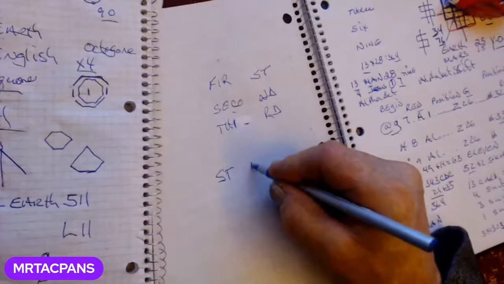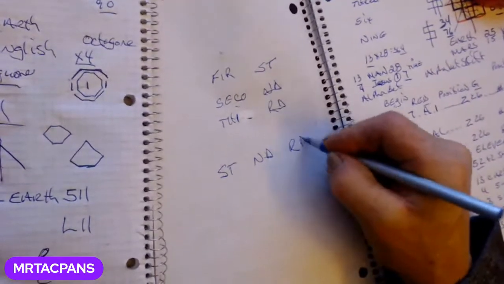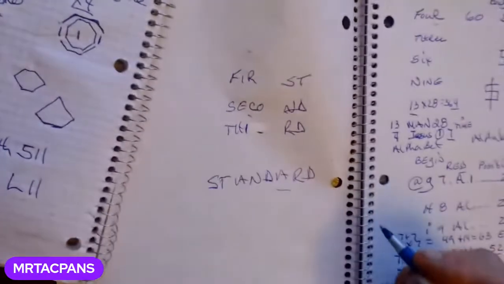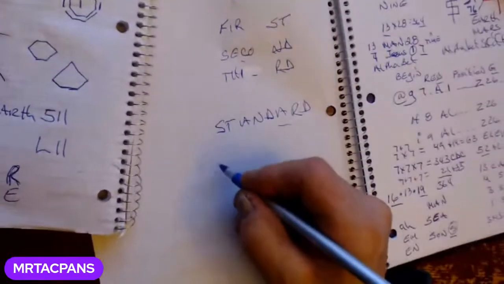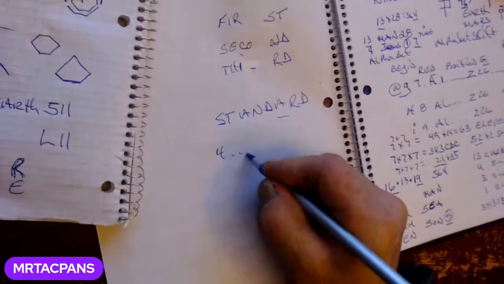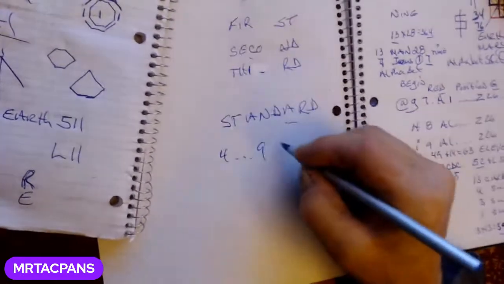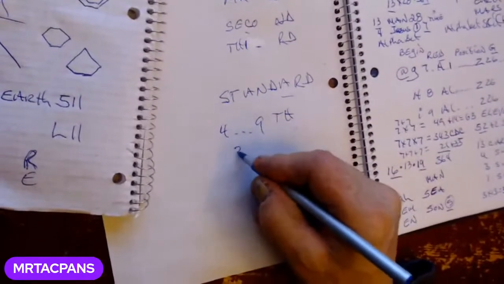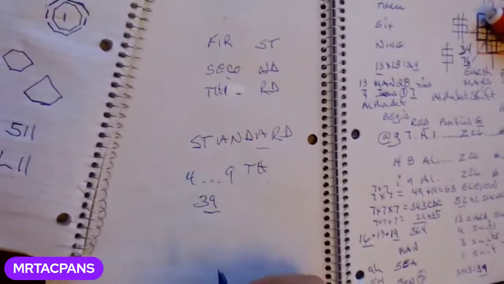ST and RD. Standard. There are no others. The rest between 4 to 9 all have a TH. Time heaven. The total here, 39. Connected to Saturn. How can we create this? Let's not get into that yet.